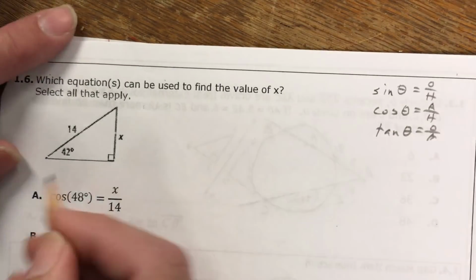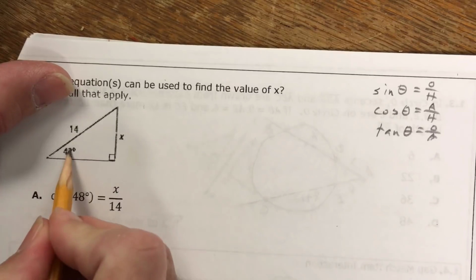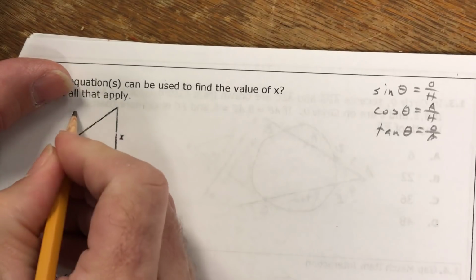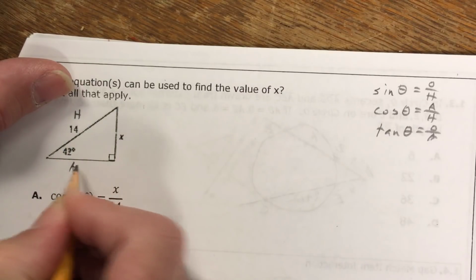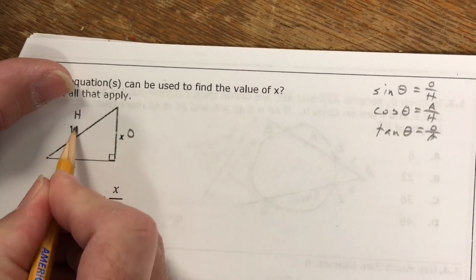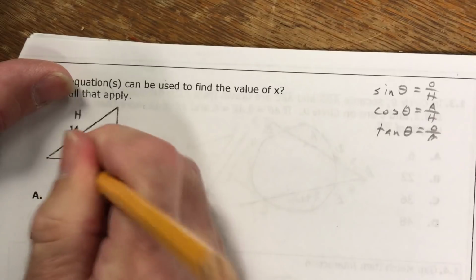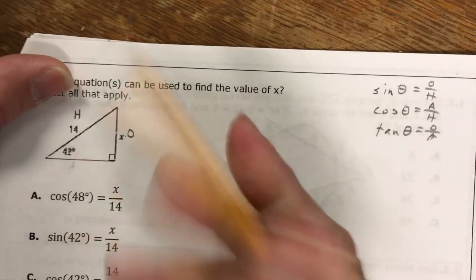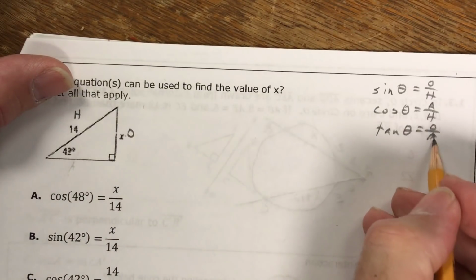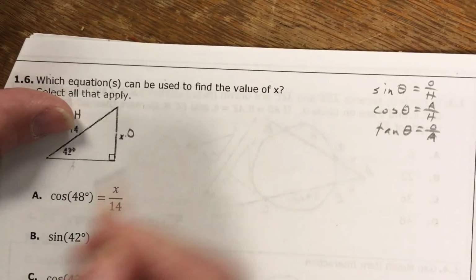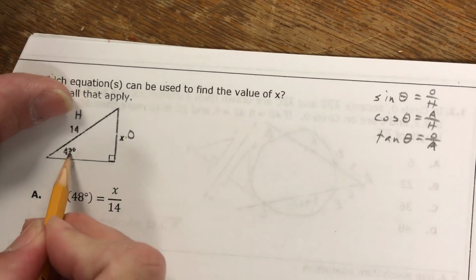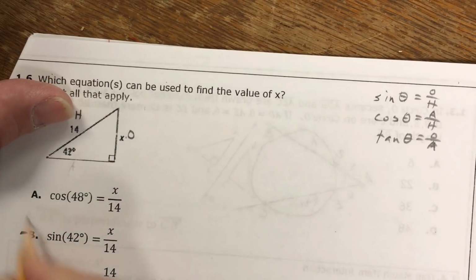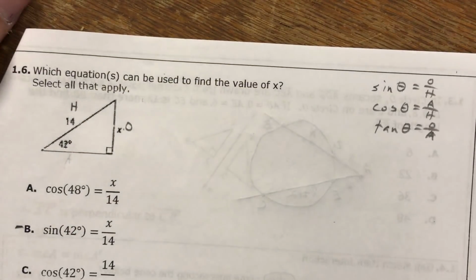Okay, so remember the very first thing that we do is label our sides. We're going off of this angle. The very first side we always label is the hypotenuse, and then we come around the angle: that's adjacent, and that's opposite. So we've got this labeled and that labeled, so we'll erase that one. So we've got O and H. Which one over here involves O and H? It's going to be sine. So we know the answer's got to be either this one or this one off the bat. And actually we see 42 here, so we know that can't be the answer. So that one should be pretty obvious there.